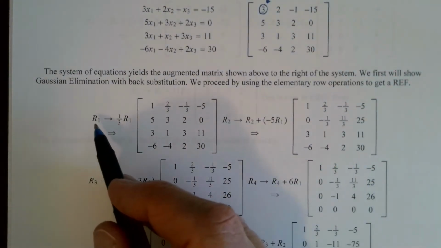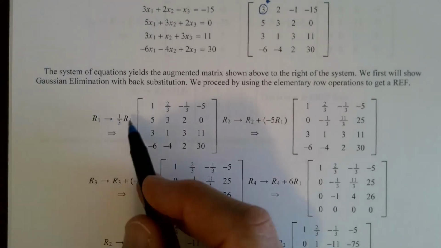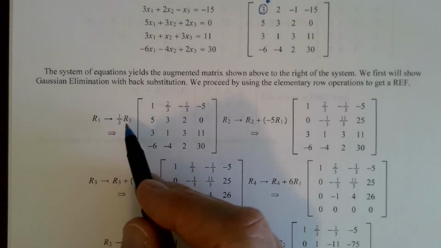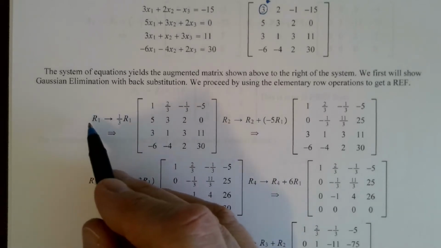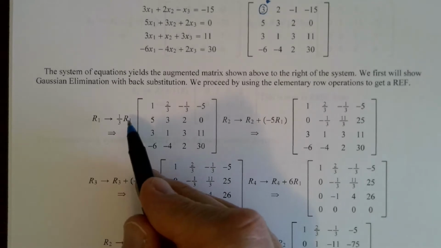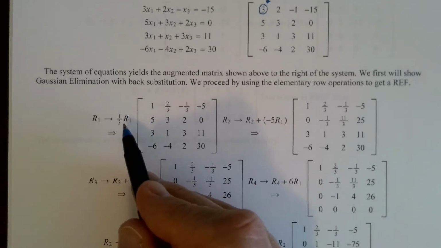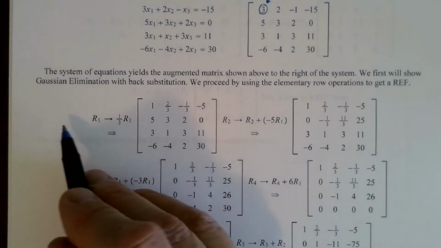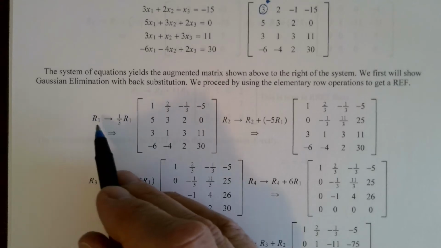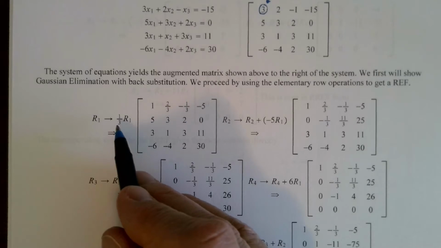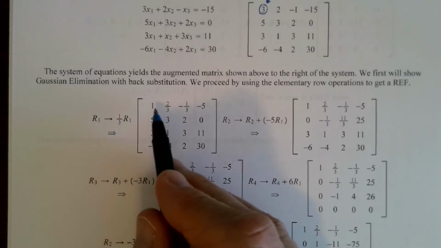And here's the notation I'm going to use. Sometimes I go the opposite way, but basically row 1 becomes 1/3 times row 1. Or sometimes I'll do 1/3 row 1, arrow row 1, indicating I'm replacing row 1 with 1/3 of that quantity. Either notation is similar; the book writes it out in a sentence, multiply row 1 by 1/3. You can do that, but you need to indicate what row operation you're doing. Okay? Now, I get my leading 1 when I do that.